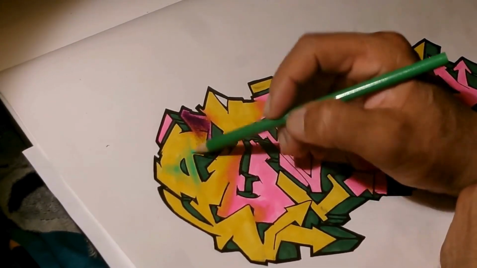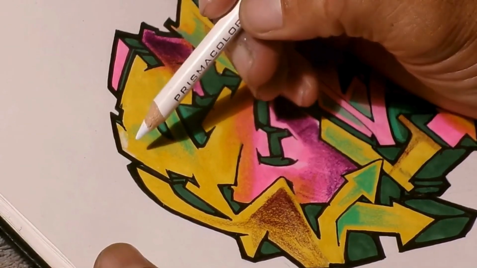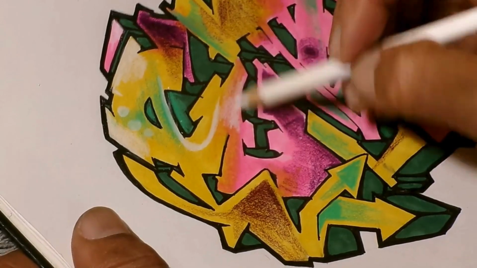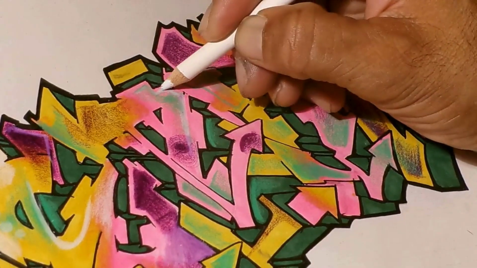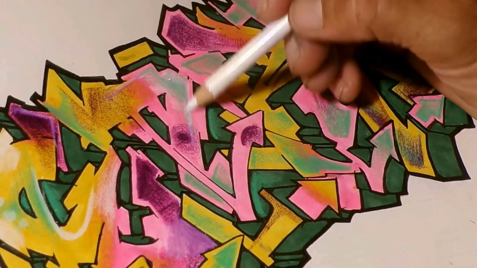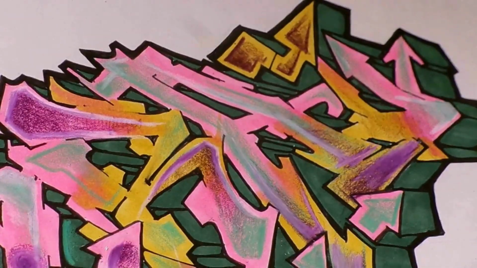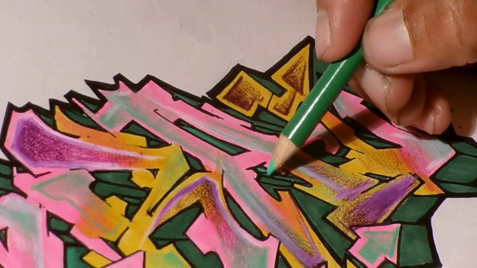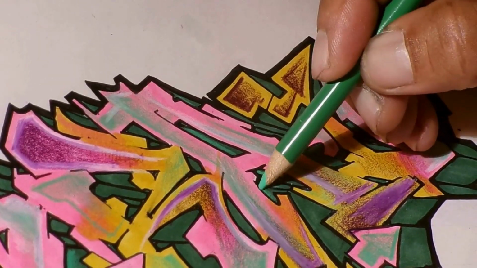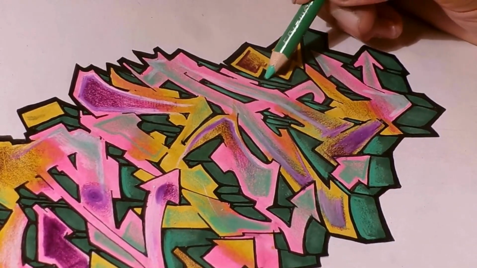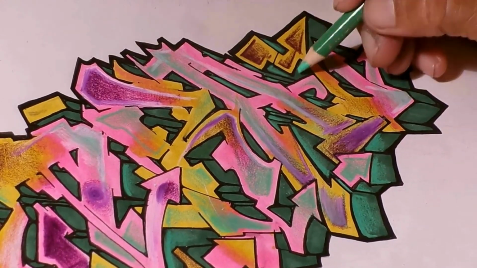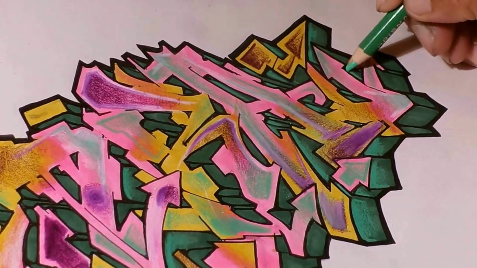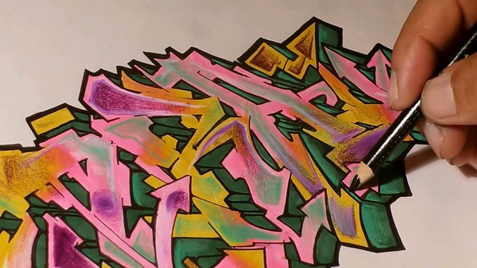Next, I introduce the white color pencil to lighten certain areas and create highlights. You can apply white on top of darker colors like green and purple to soften and blend them. For the block letters, I use a lighter green on the front surface because that's where the light hits. As the blocks go deeper, I add a bit of black to create shadows and depth. One advantage of color pencils is that lighter colors can go on top of darker colors, unlike markers.